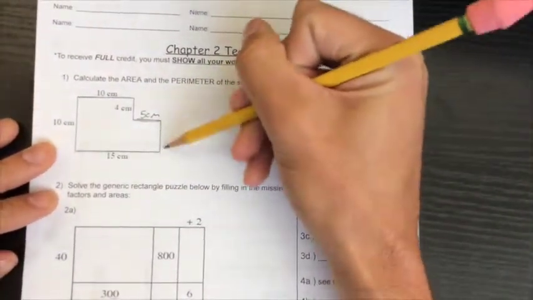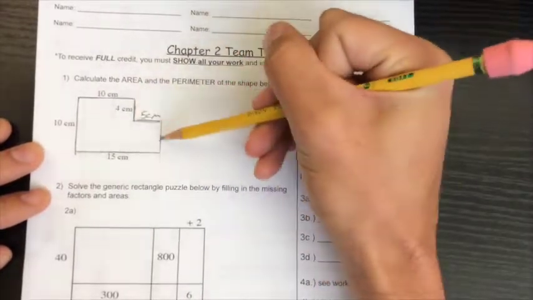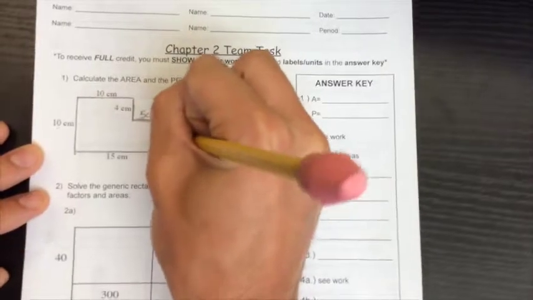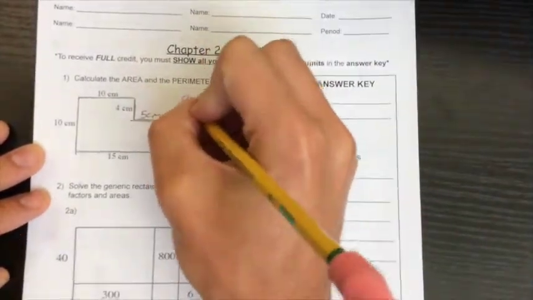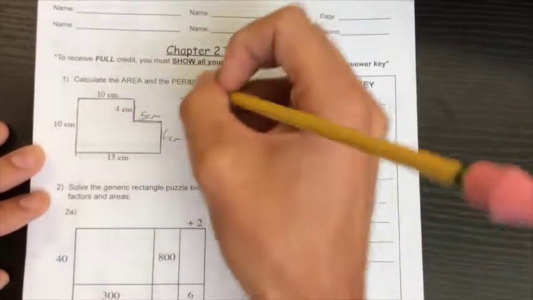Same idea is going to go for this missing side over here. So this full side is 10. I know this is 4. So this right here is going to be the difference between 10 and 4. It's going to be 6. So perimeter is just adding them all up. 10 plus 10 plus 4 plus 5 plus 6 plus 15.